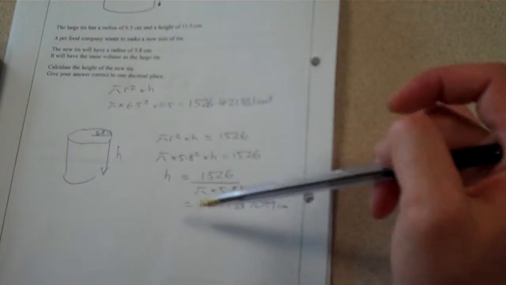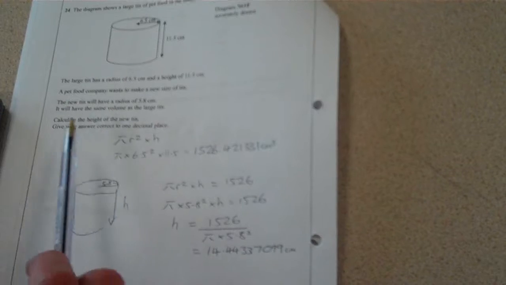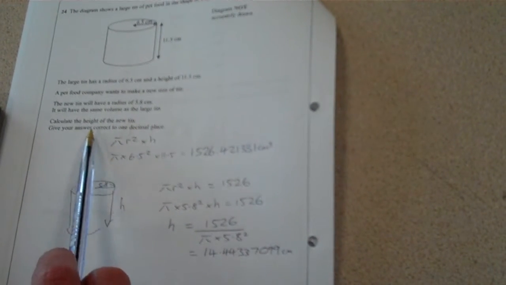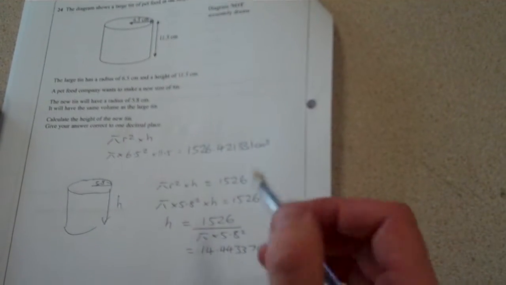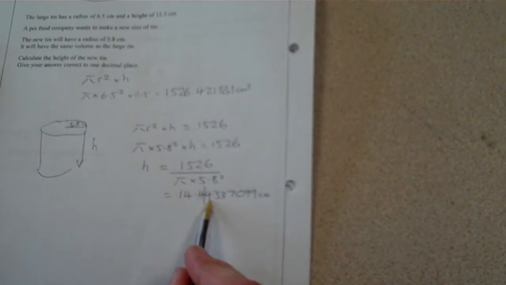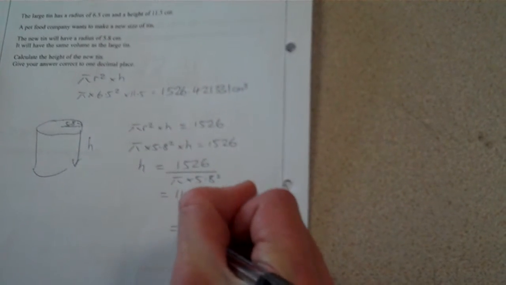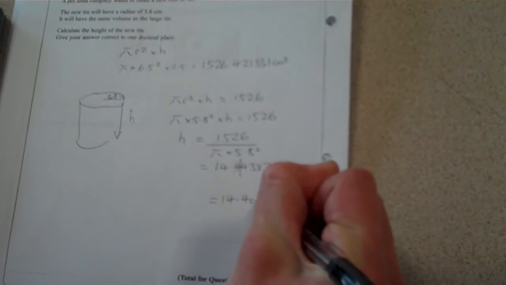Just as a quick check to see whether we're right or wrong, the height of the previous one was 11.5, this is 14. I would expect it to be taller because the radius is smaller, so it's a narrower tin, so it needs to be higher. And the accuracy of my answer that they would like is to give it correct to one decimal place. One decimal place is that first 4. If I draw my line there, the next digit is a 4, which means I'm not going to be rounding it up, it's going to stay as the same. So the answer would be 14.4 centimetres.